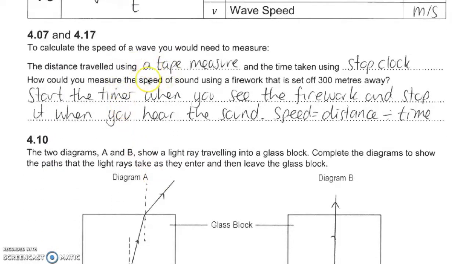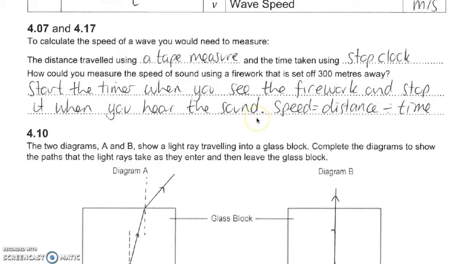So, simple way to measure the speed of a wave. You've got a tape measure. You've got a stopwatch. Okay, start the time when you see the firework and stop it when you hear the sound. Okay, and this is for sound waves, because we know that the sound will be emitted when you see the light, when the firework sparks, and obviously the time it takes for that sound wave to reach your ears is going to be the time. Okay, and if we know it's 300 meters away, we can work out the speed.